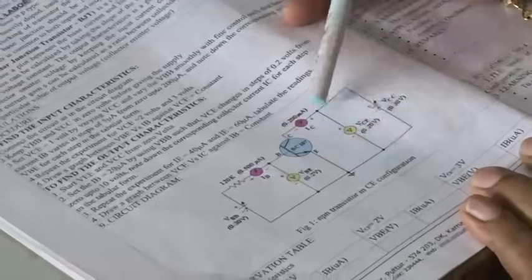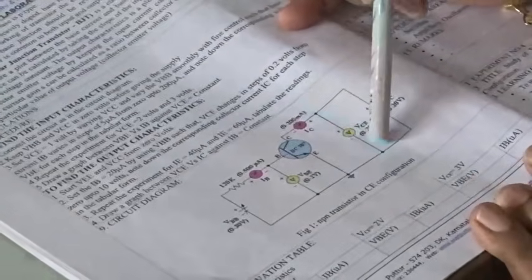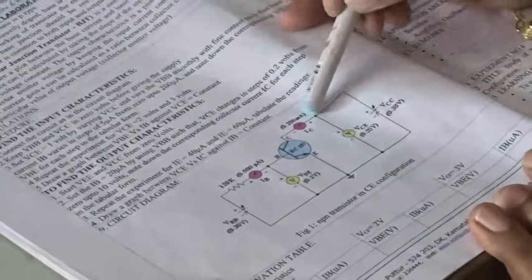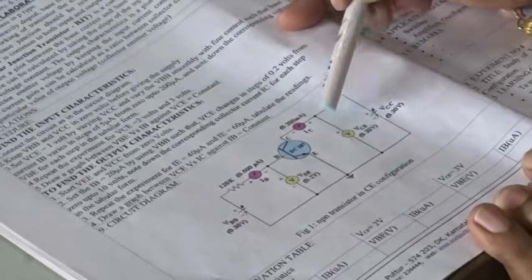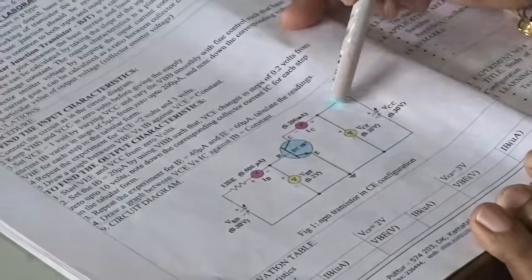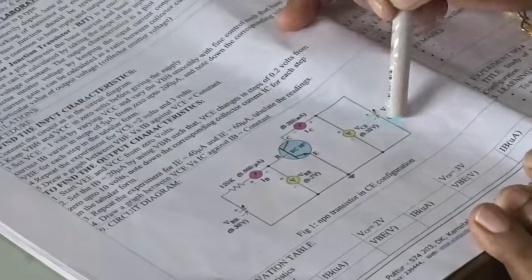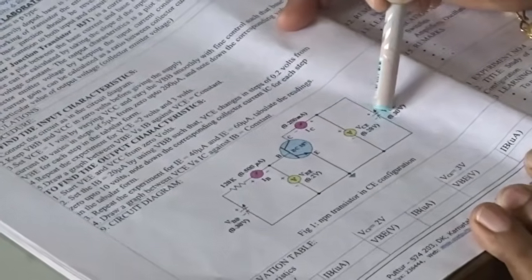For VCE, again we need one meter, but it is a parallel connection to the DC regulated power supply, so we can take the same connection from these two terminals. One meter is sufficient, that is VCC.